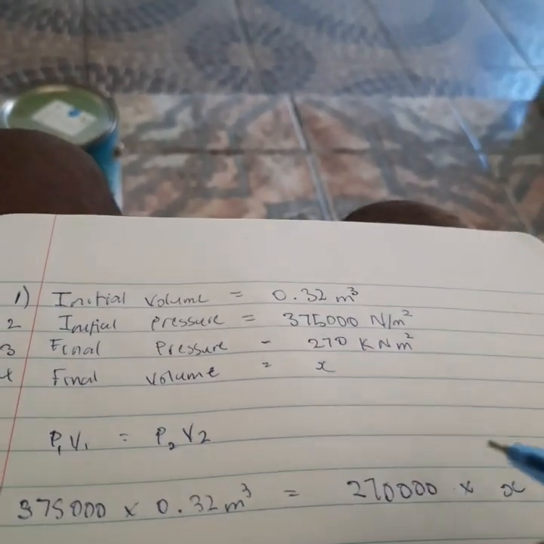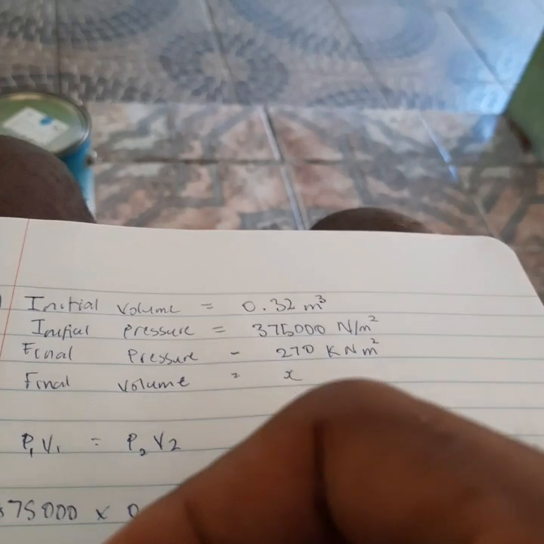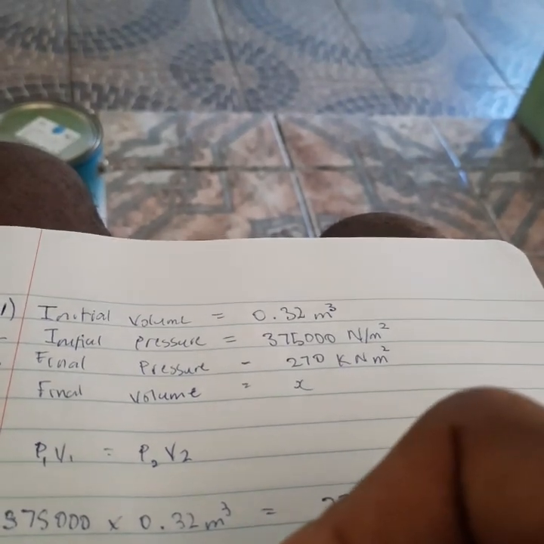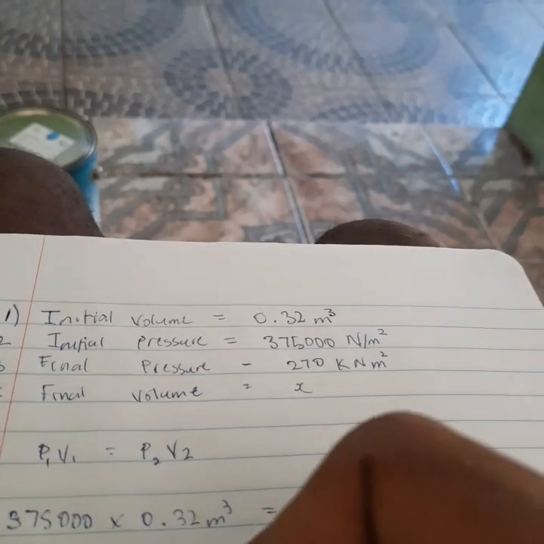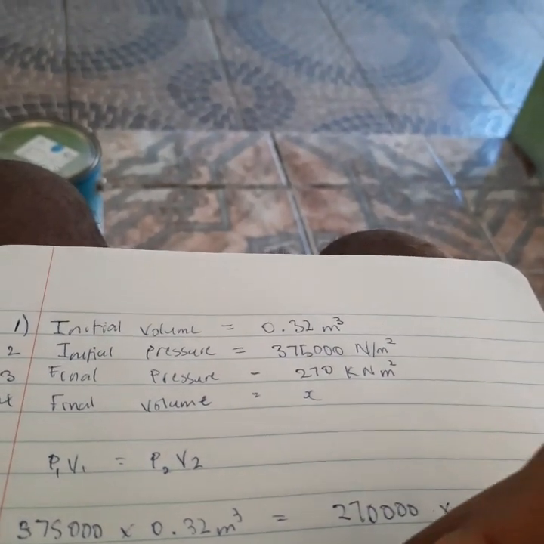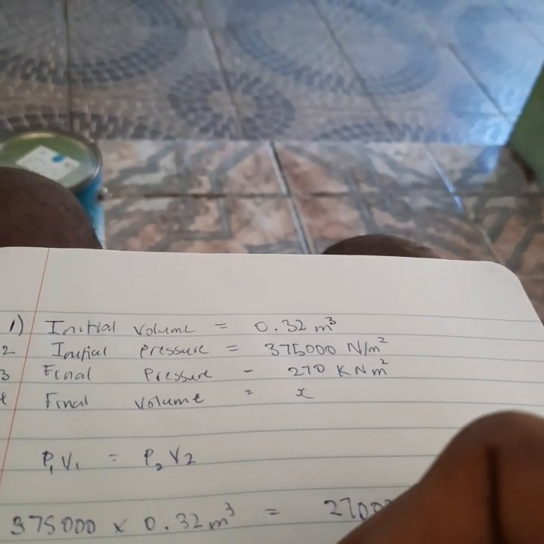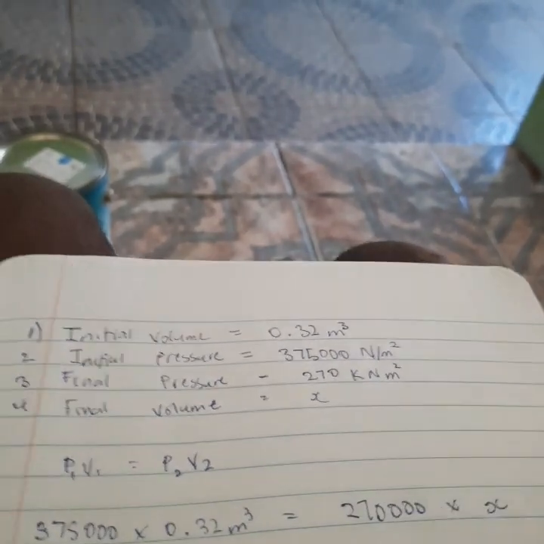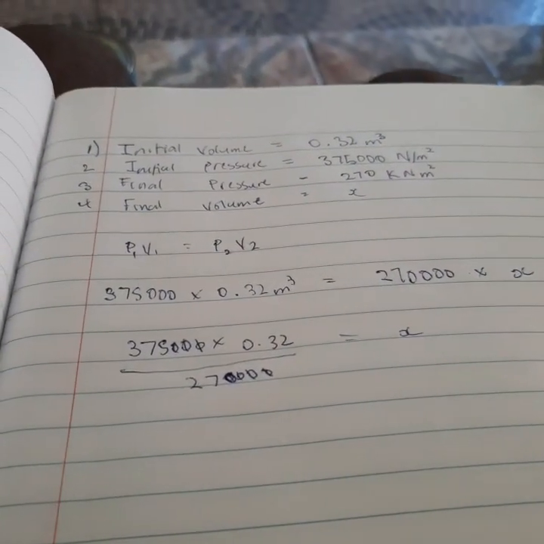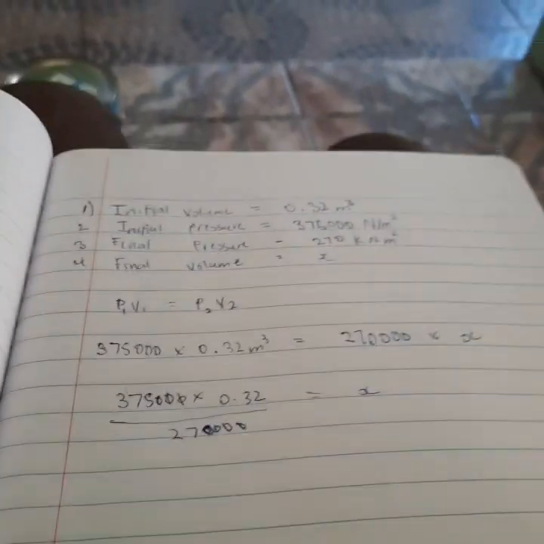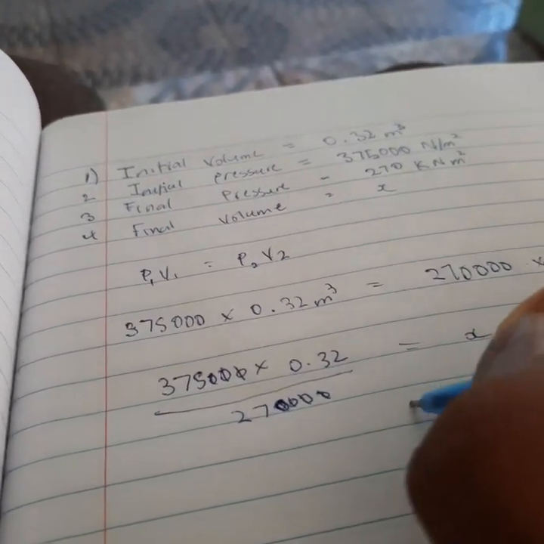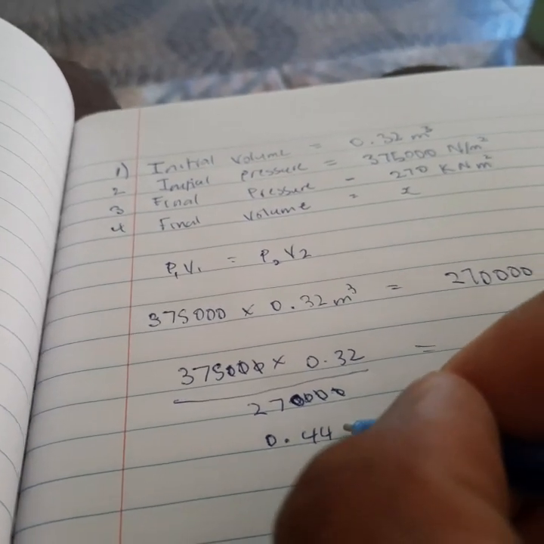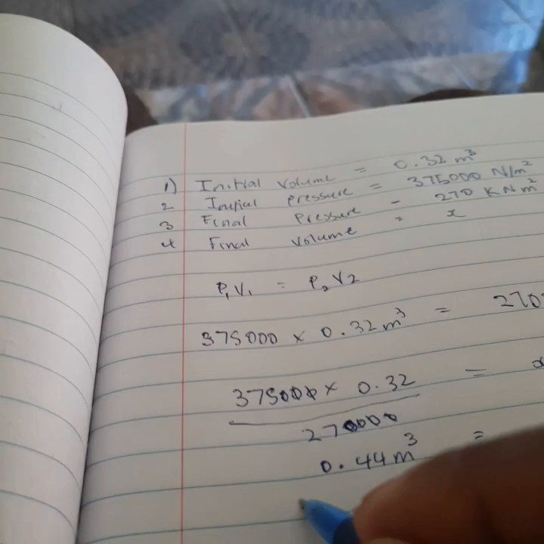Alright, let's go and transpose for X now. So we have 375,000 multiplied by 0.32 over 270,000 is equal to X. X is equal to 0.44 meter cube. That's the answer. That's the volume.